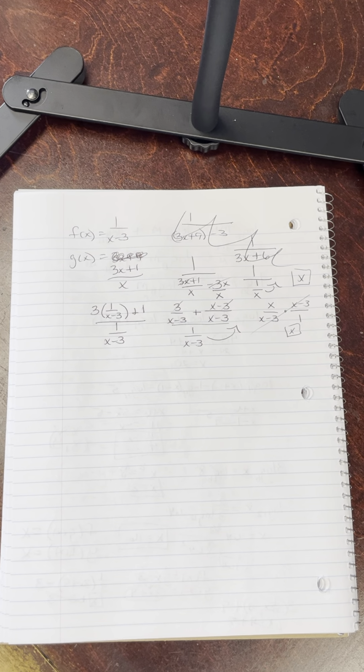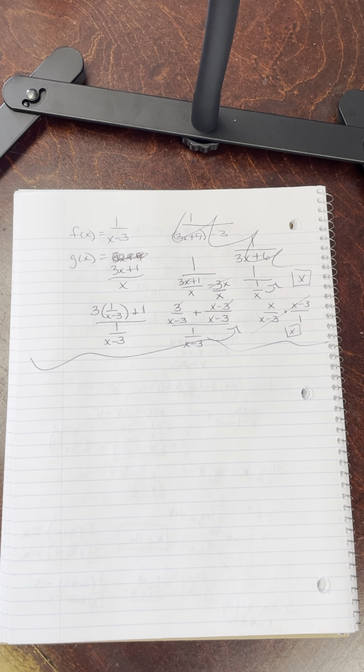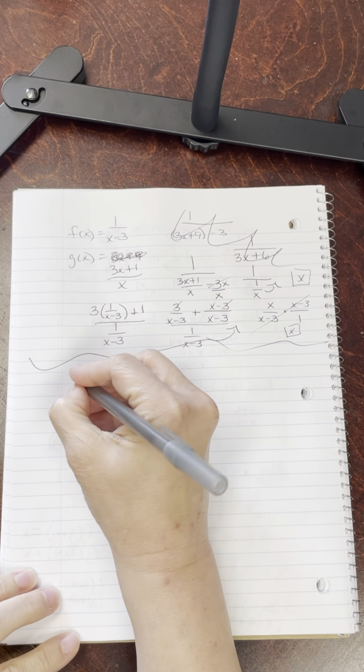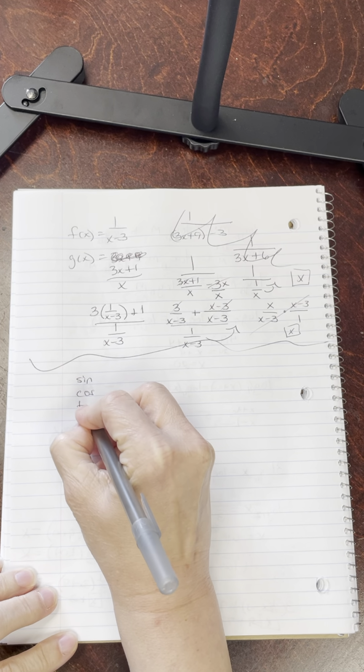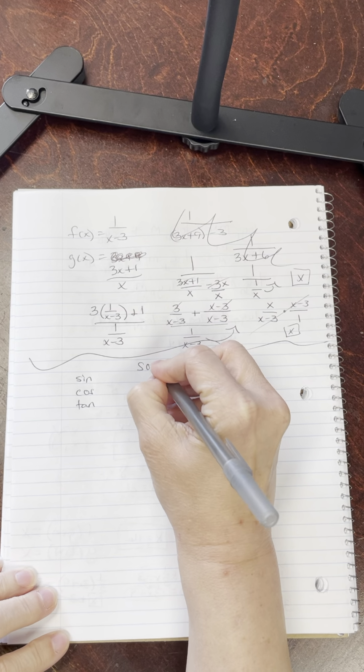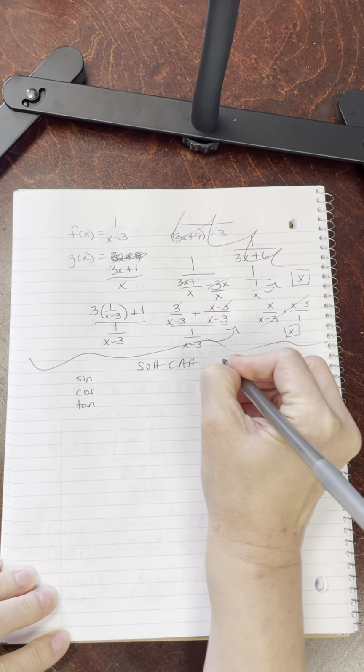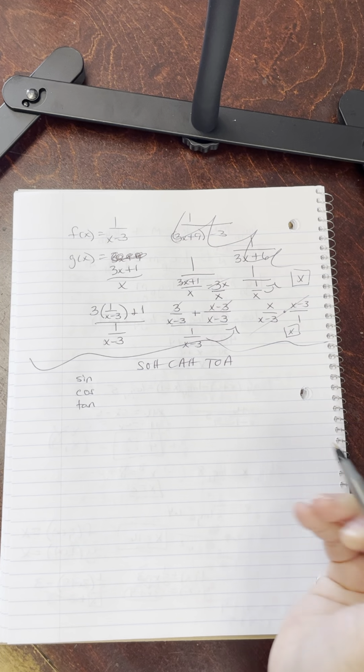Saxon's Trig, lesson 41, is about reciprocal trigonometric functions and permutation notation, starting on page 293. So the first part is reciprocal trig functions, and we know that our basic three are sine, cosine, and tangent. And again, I constantly use SOH CAH TOA to help me remember what those stand for.